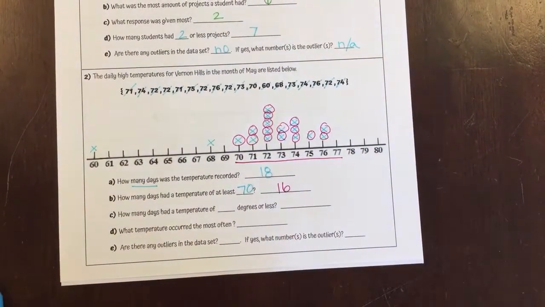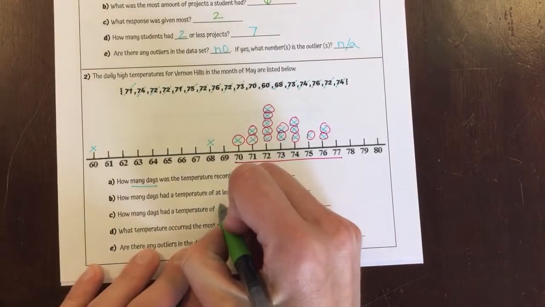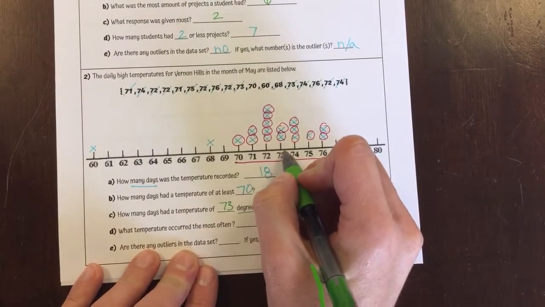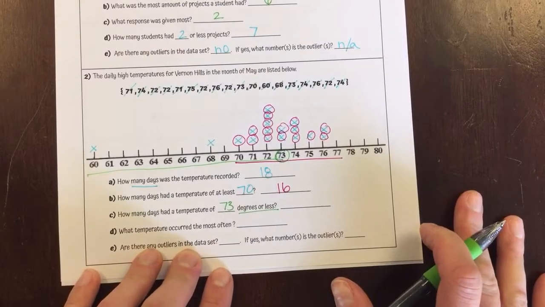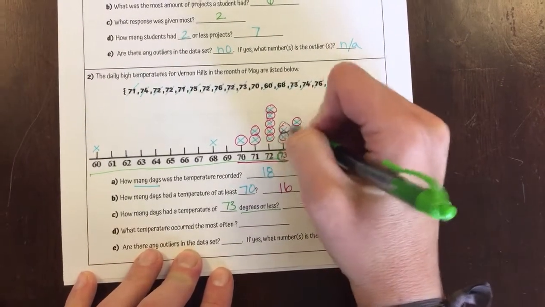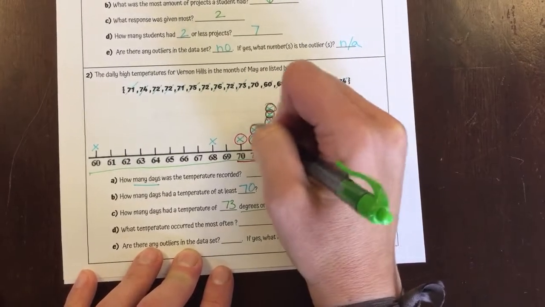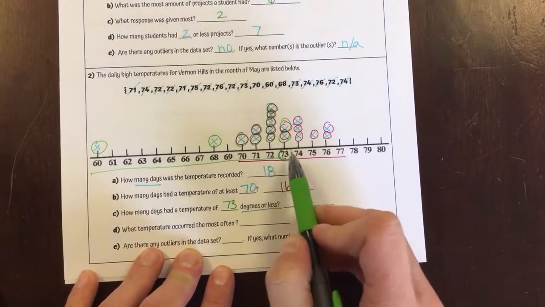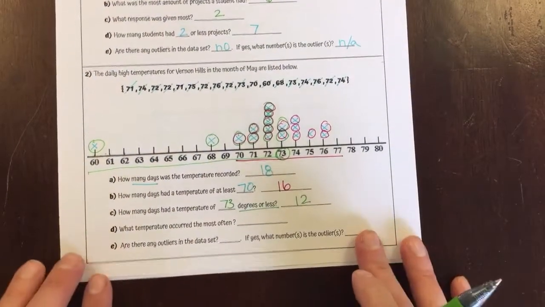70 or higher. Then I'm going to look and see how many days had a temperature of 73 or less. So I'm going to look at 73, start here, and go all the way down at all those values and count. 1, 2, 3, 4, 5, 6, 7, 8, 9, 10, 11, 12. So there are 12 days that had 73 or less in temperature.